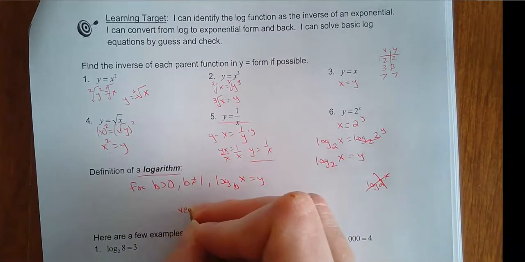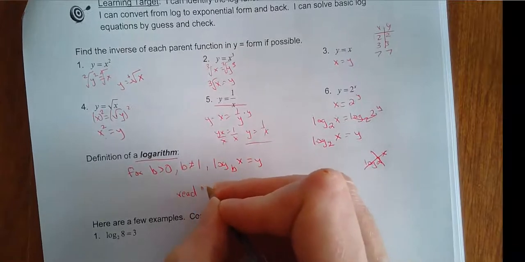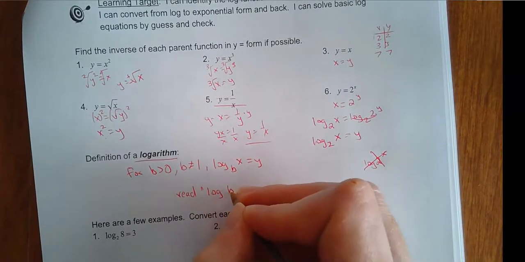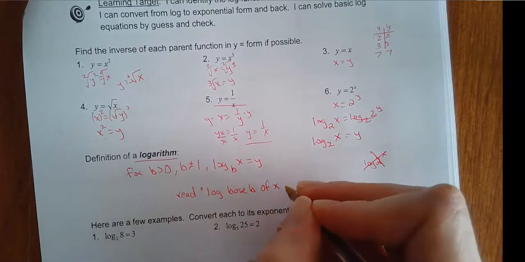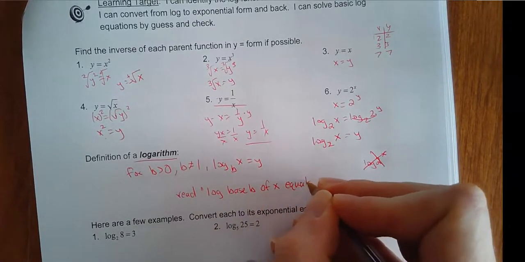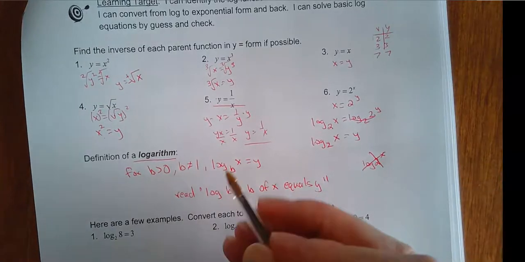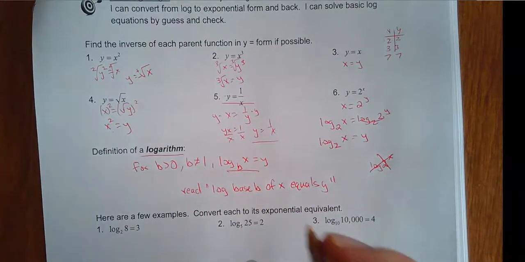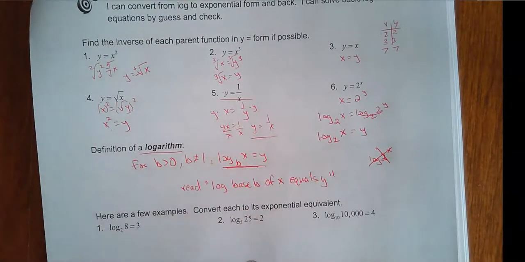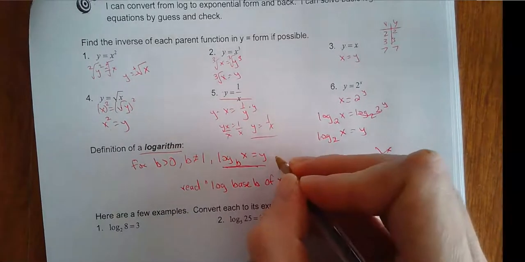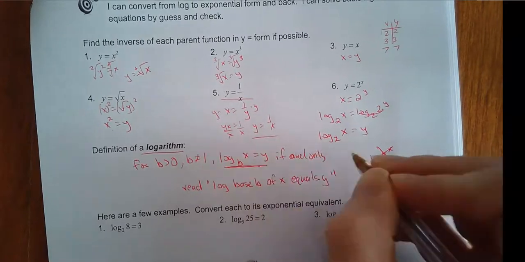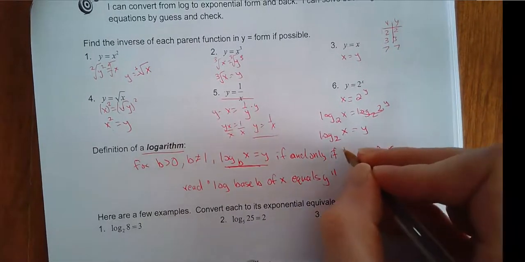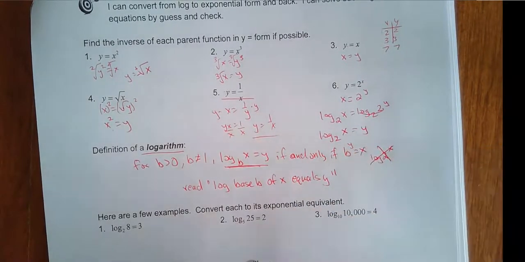So when I read that, I'd say log base b of x equals y. That's how you say that out loud. This is true if, and only if, b to the y equals x.